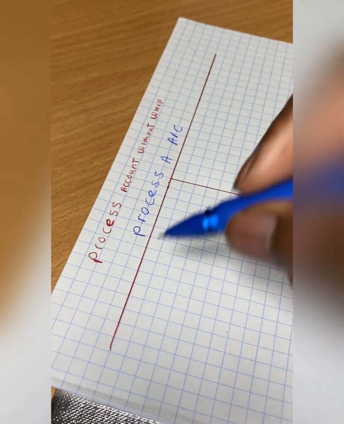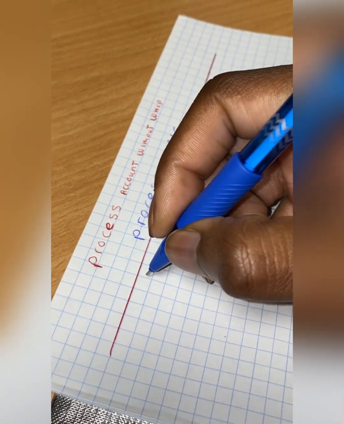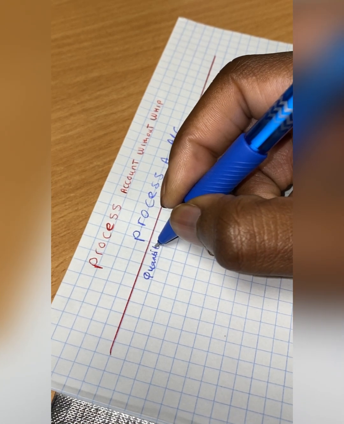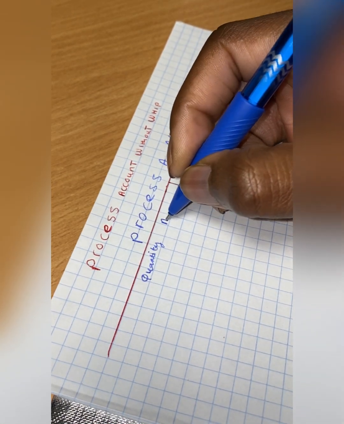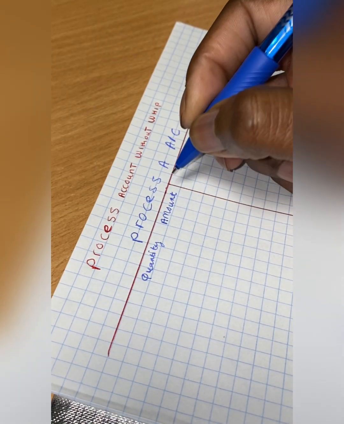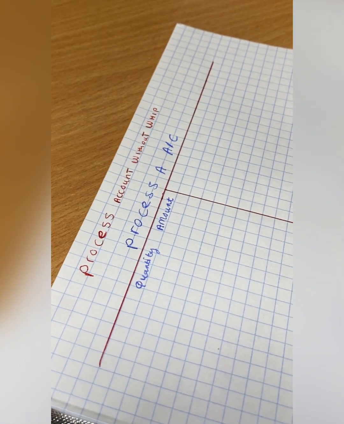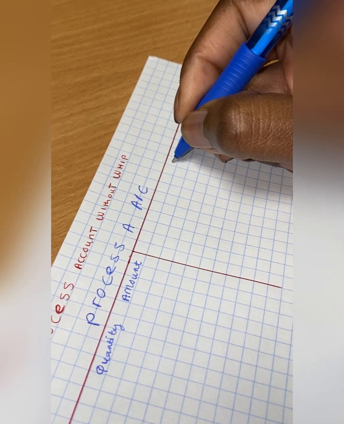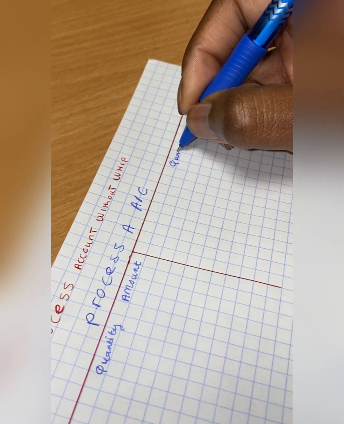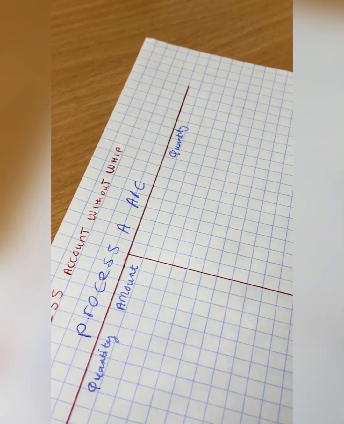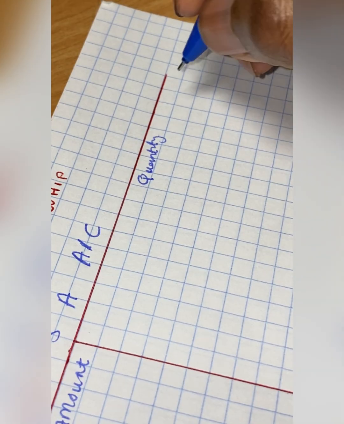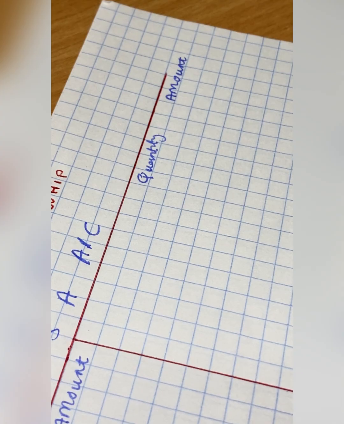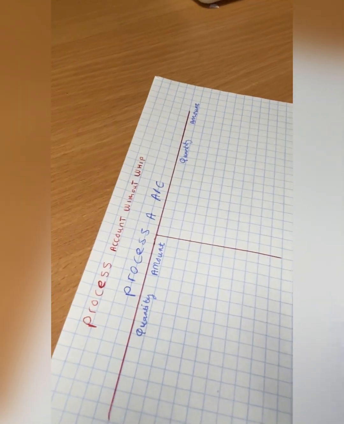So the format is simple. We have the part for quantity and amount. So let me just put here. So we have the part for quantity. And we also have the part for the amount. So same this side also. On the credit side, we have the same part. So we have the part for quantity, and we also have the part for amount. Okay. So this is the format for the process account.